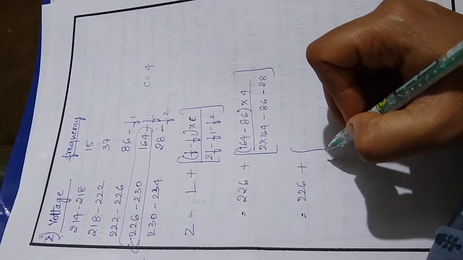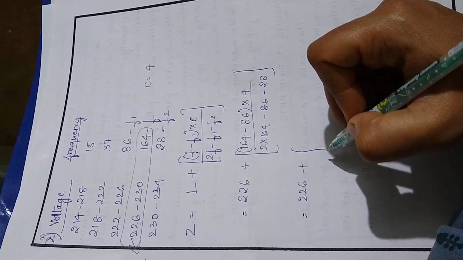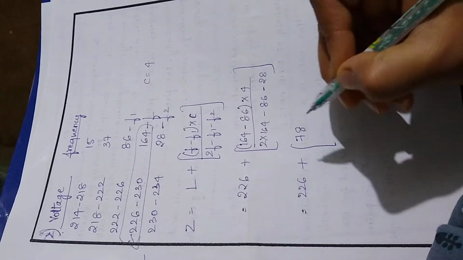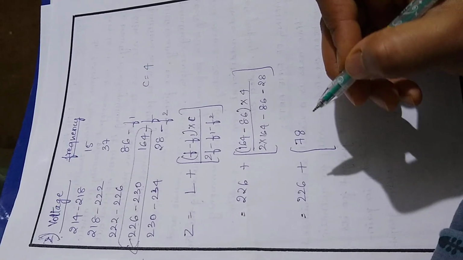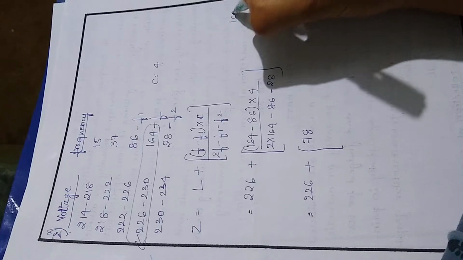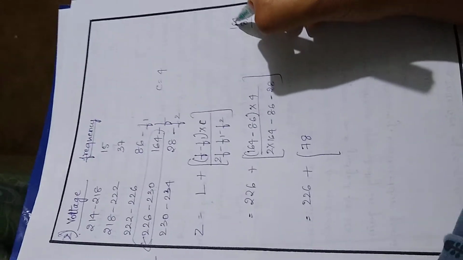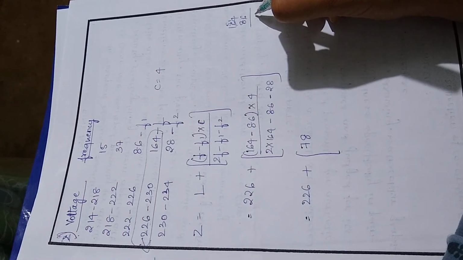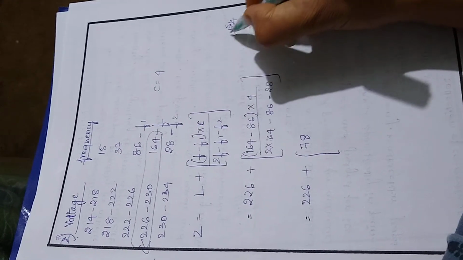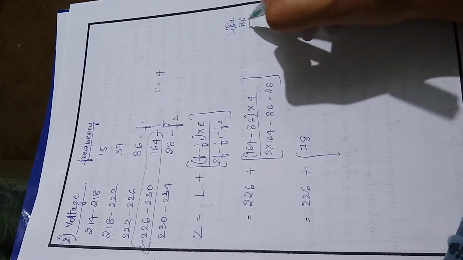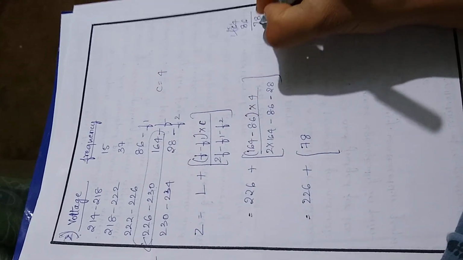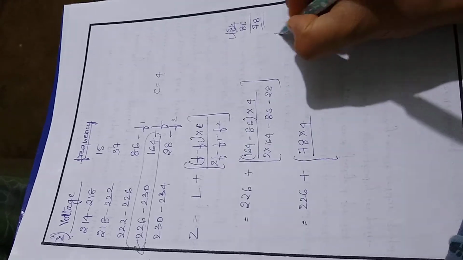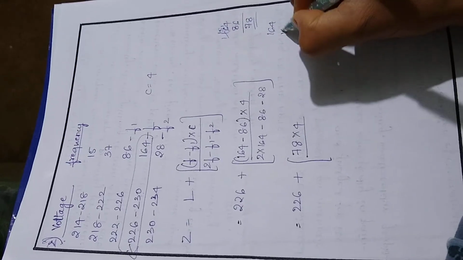It is 86, 80, 80, 160. So 78. Hopefully it is 78. 164 minus 86. So it comes around 8. Correct. Okay, into 4 divided by what is 2 into 164.